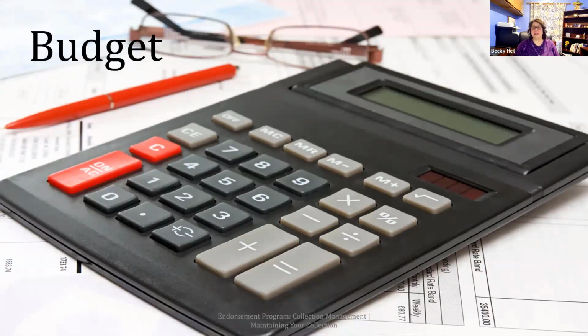So, how do you decide how much money to spend on each of those collections? You'll want to assign a percentage of the library's operating budget for the purchase of library materials. A standard used to be 10 to 15% of your total budget, but over time that number has been given less importance. Let's say you decide to spend 12% of your budget for materials.